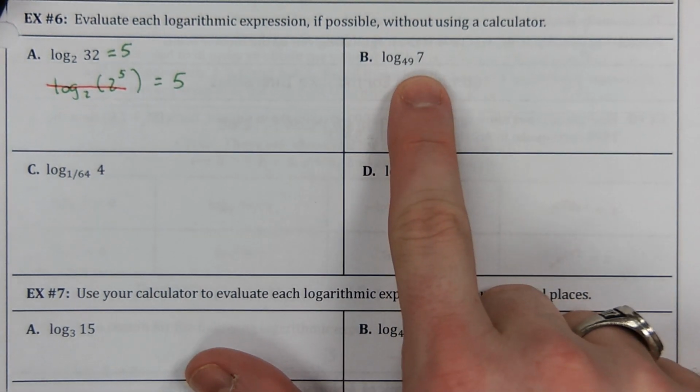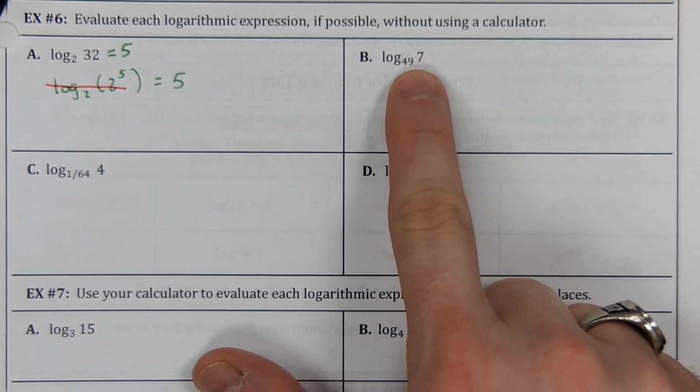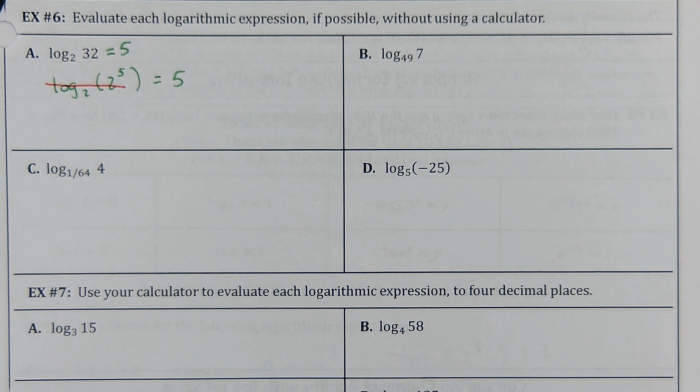But this, what power of 49 gets me a 7? And there is a power that does it. 1/2 power. Why 1/2 power? Oh, what? Would you use your calculator?